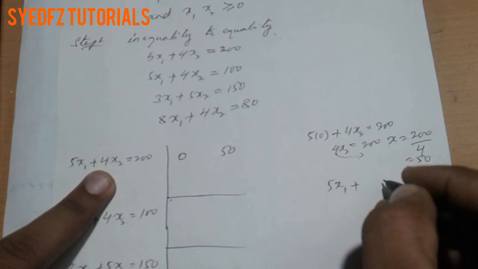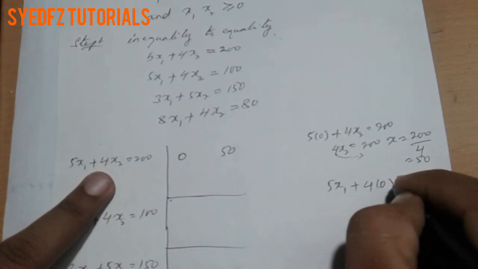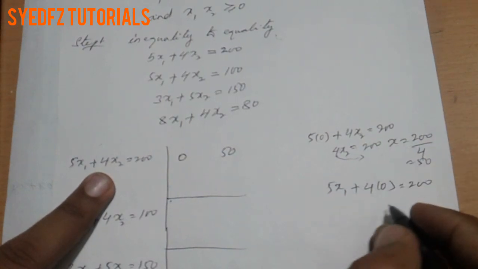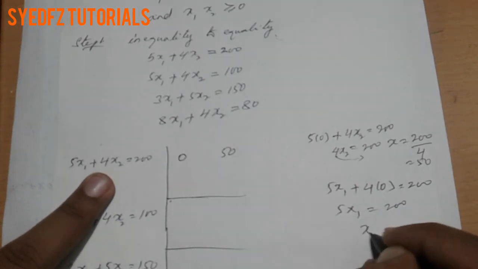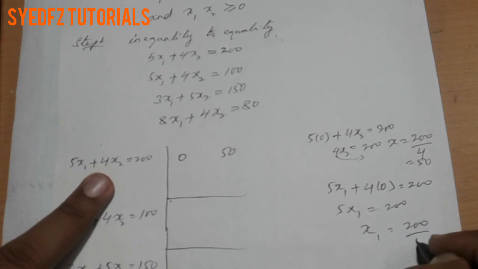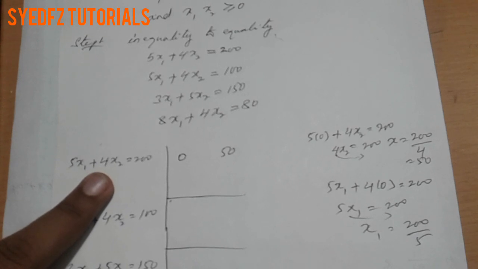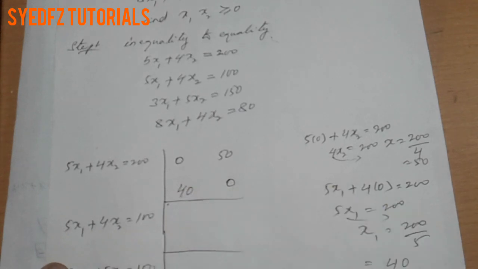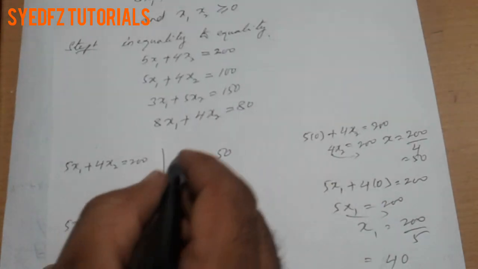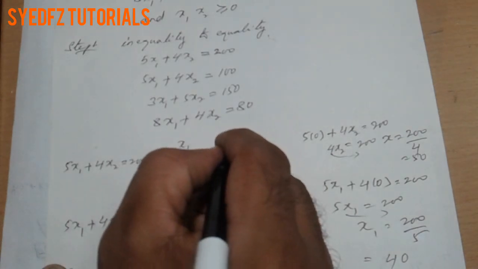Same, the second time, in x2 we keep 0. 5x1 plus 4 times 0 is equal to 200. What do you get? 5x1 is equal to 200, so x1 is equal to 200 divided by 5, which is 40. So if we keep 0 in x2, then we get 40 for x1.